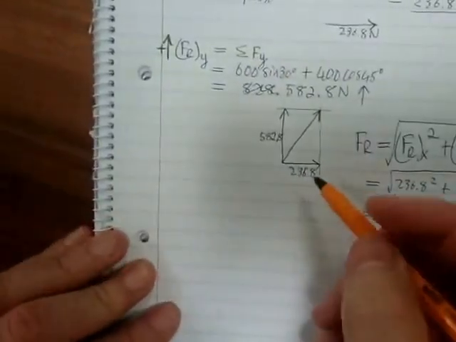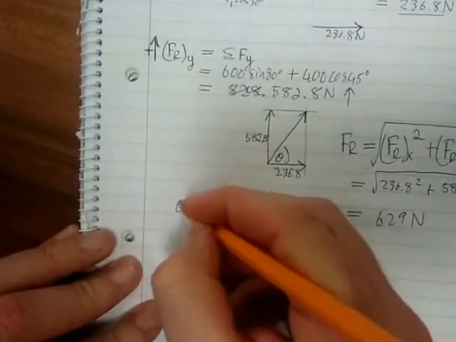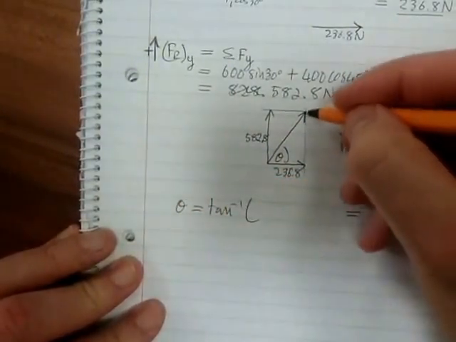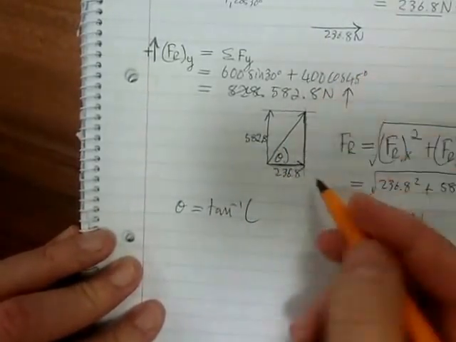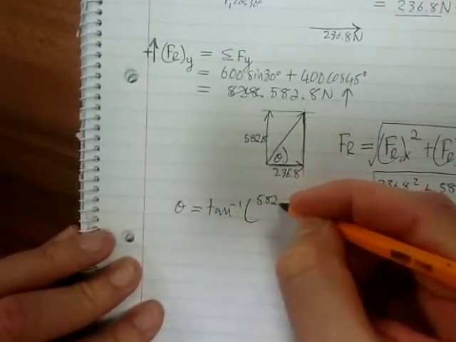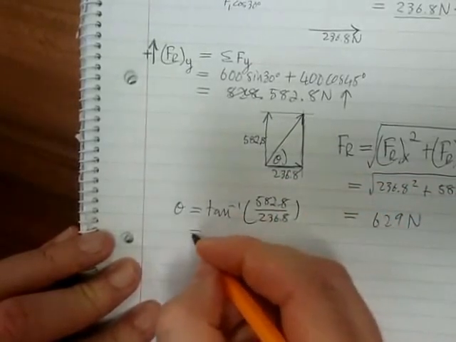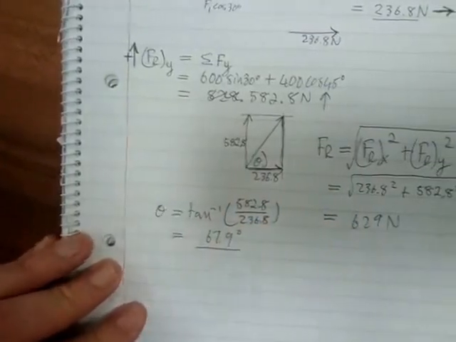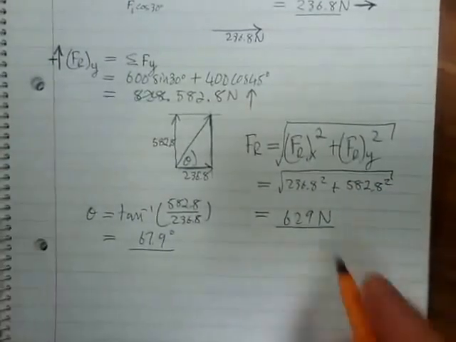Then if we're trying to calculate this angle, theta is then equal to tan to the minus 1 of opposite over adjacent. Opposite over adjacent, okay? Which is then 582,8 over 236,8, and that gives us 67.9 degrees.